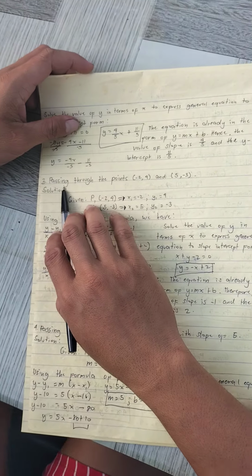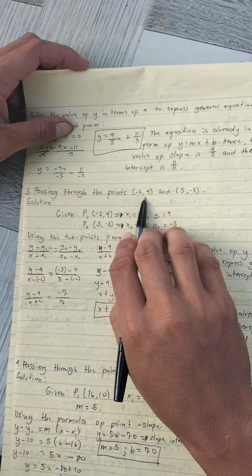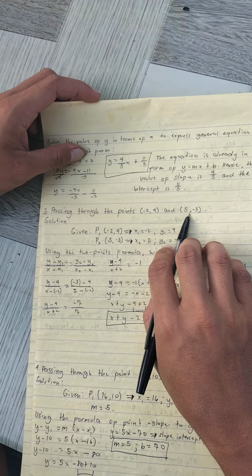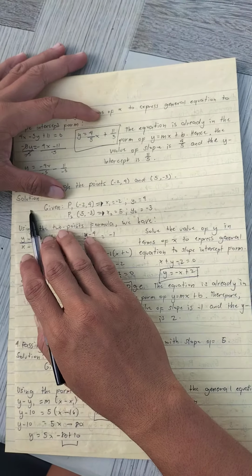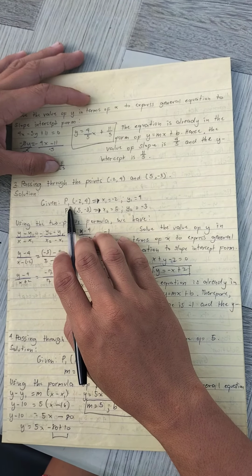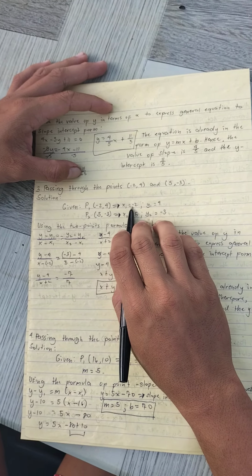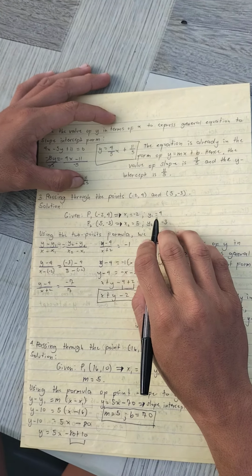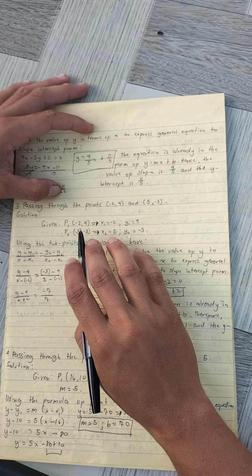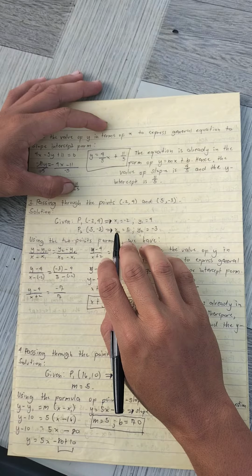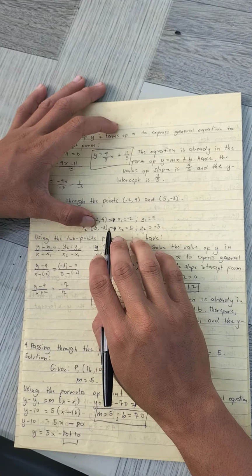Number 3. Passing through the points, ordered pair negative 2 and 4 and positive 5 and negative 3. So, here's the solution. Given point 1, ordered pair of negative 2 and 4, so our x sub 1 is equal to negative 2 and our y sub 1 is positive 4. And our point 2 is ordered pair of 5 and negative 3. Our x sub 2 here is 5 and our y sub 2 is negative 3.